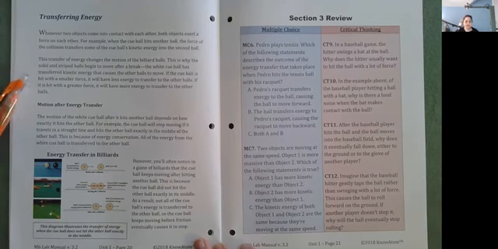If the cue ball is hit with a smaller force, it will have less energy to transfer to the other balls. If it is hit with a greater force, it will have more energy to transfer to the other balls.